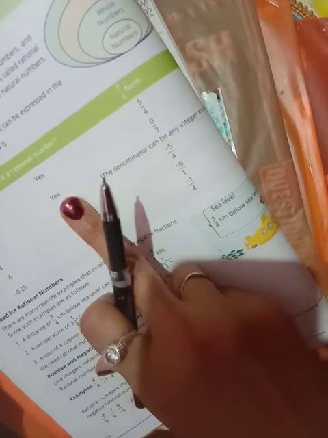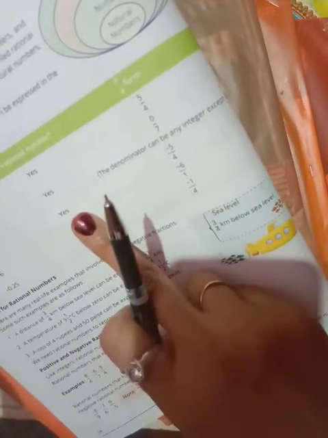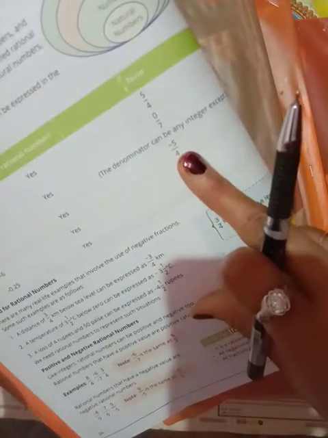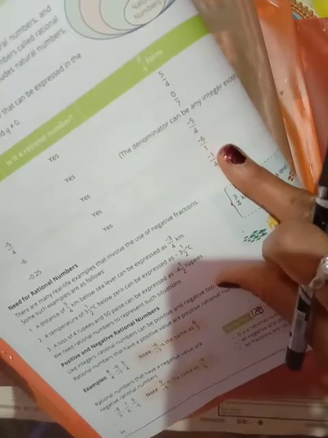Is 0 a rational number? Yes, that is also a rational number, 0 by 7. The denominator can be any integer except 0. Minus 5 by 4 is also a rational number, in p by q form. And minus 6 is also a rational number, since it is 6 by 1 in p by q form.